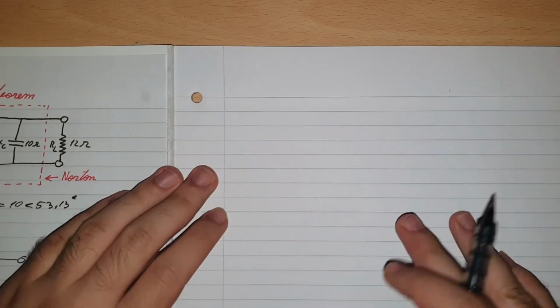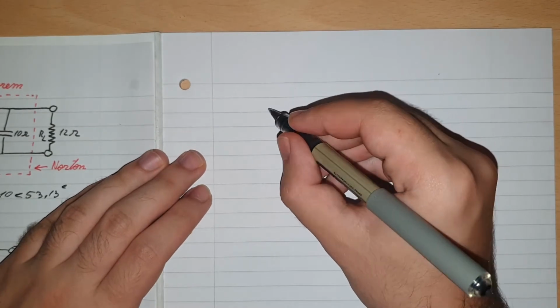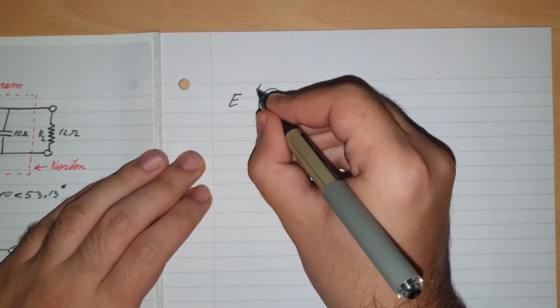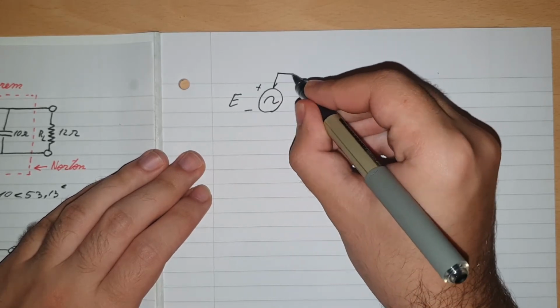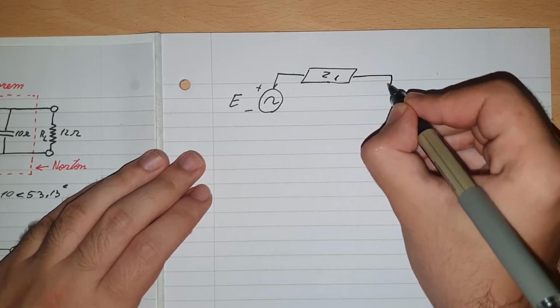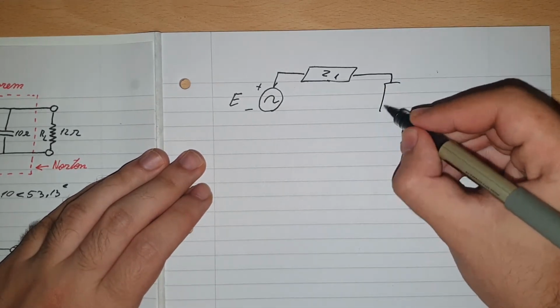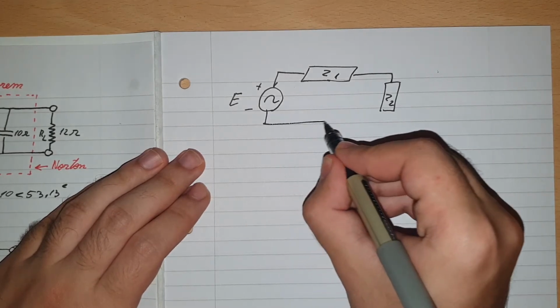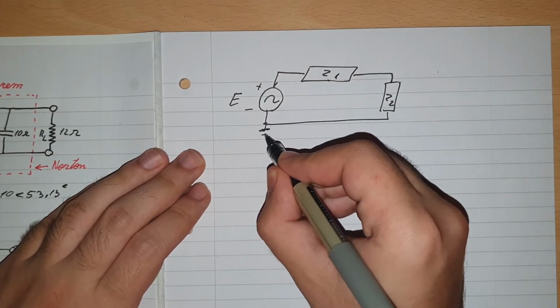Oh, look at that. It's even simpler to find the current. To find the current, we'll put the source in here, which will be E plus minus, and then we have the value of Z1 here, then here will be Z2, and here will be the ground.